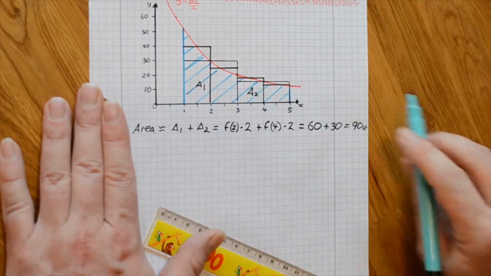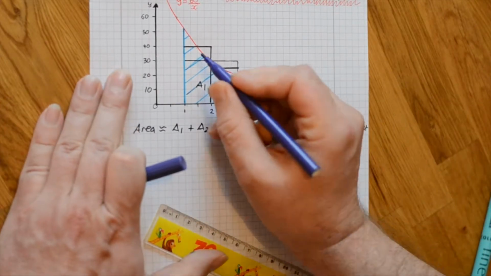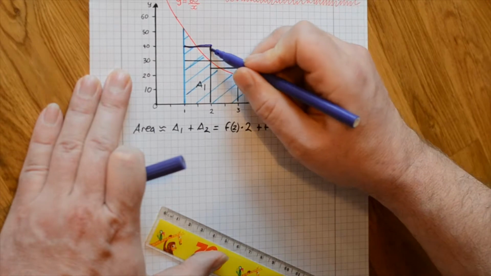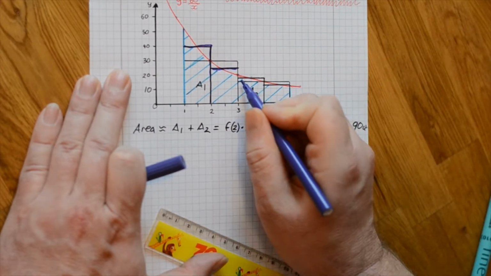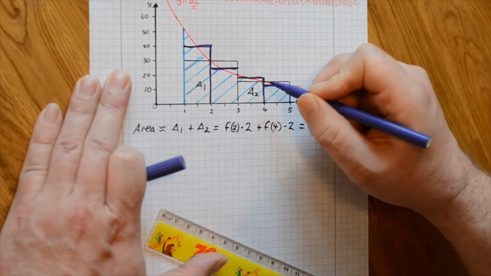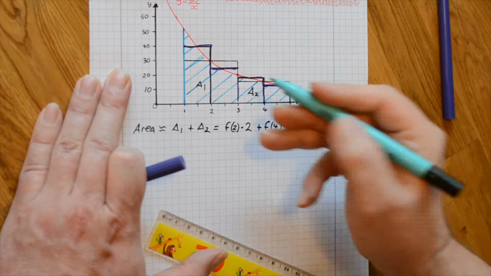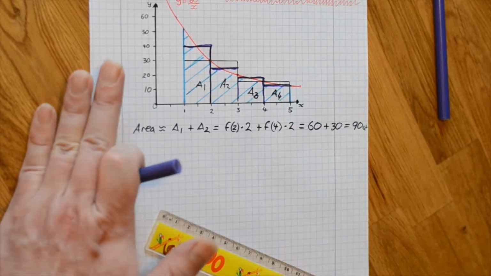So now our areas are given by these lines, this line, and that line. This is area 2 now, area 3, area 4.